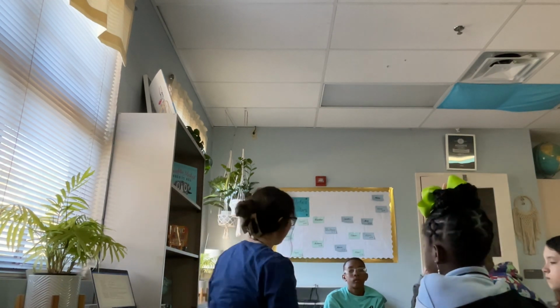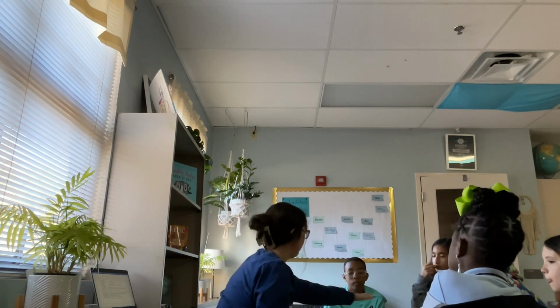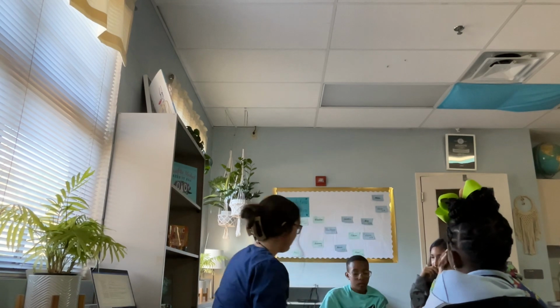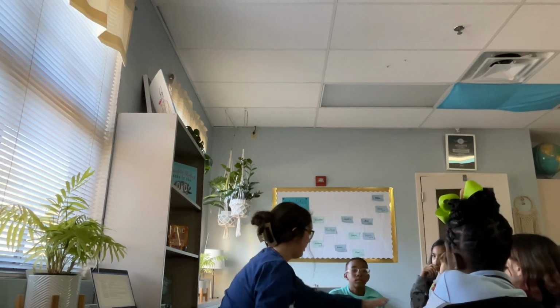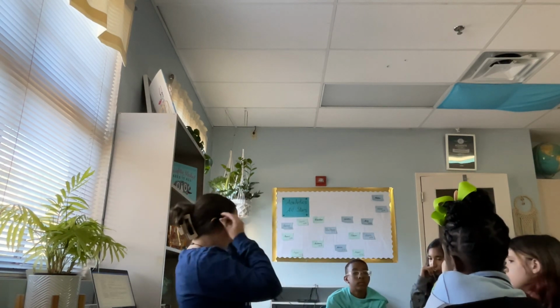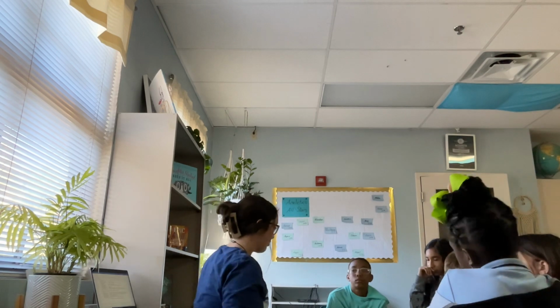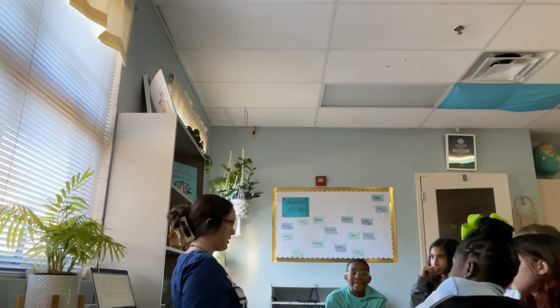So if we look at our stacks today, these are going to be our prefixes. These are going to be our suffixes. So these go before a word. These go after a root word. And then these are going to be our roots. And we have some definition stacks. So before we get into that and start playing our game, I thought that we could all share our words that we brought today, that we collected. Does everyone have one?